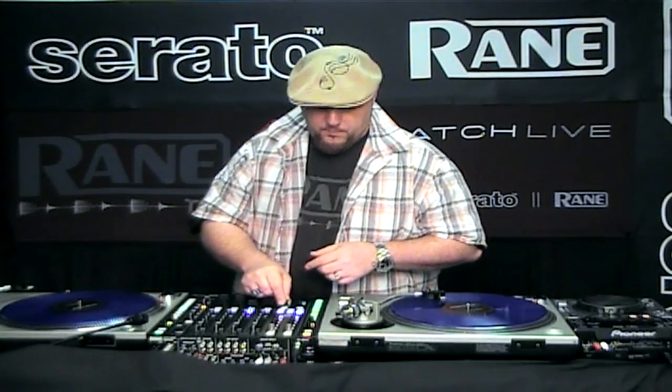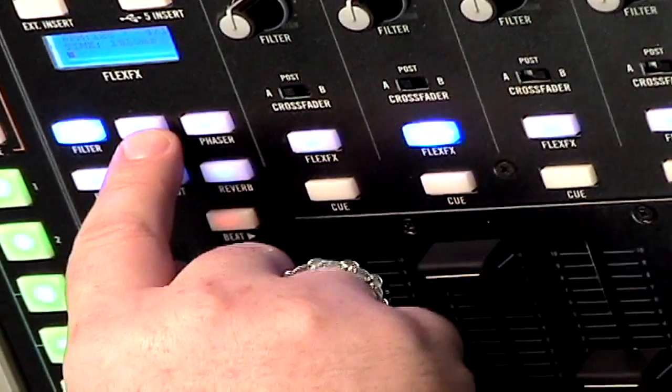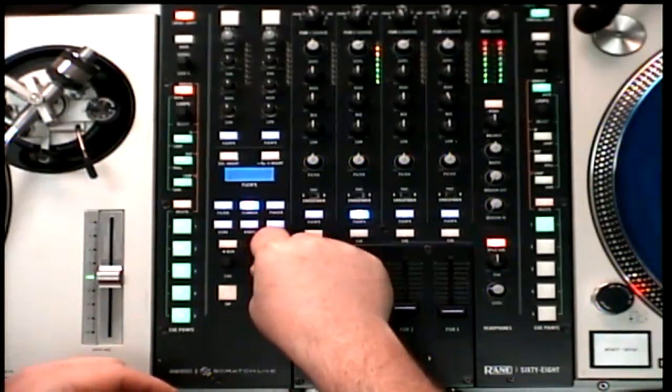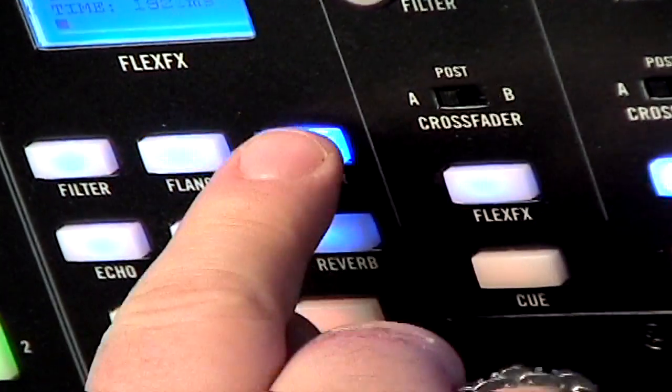So there's your filter sweep. This is your flanger effect. Here's your phaser.